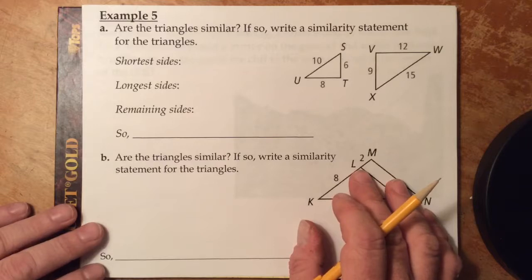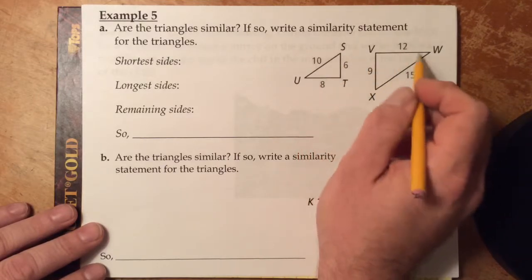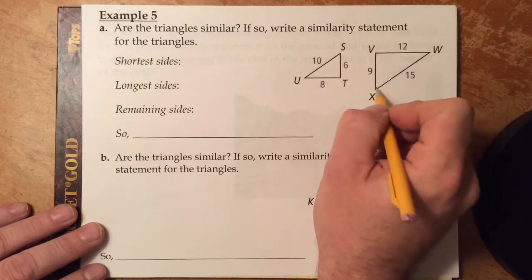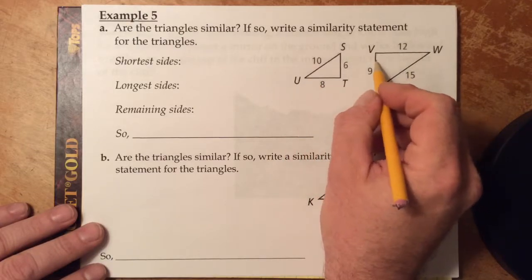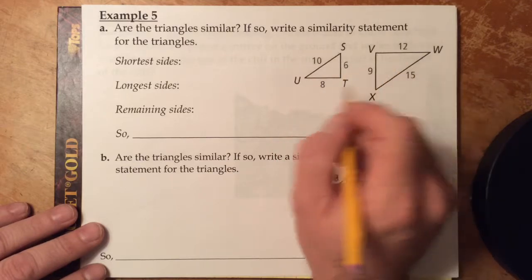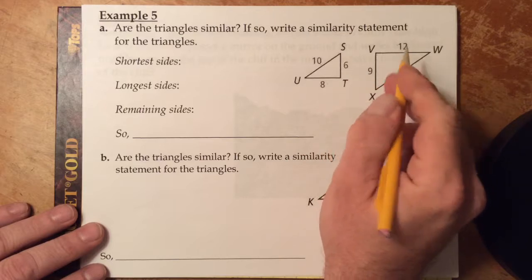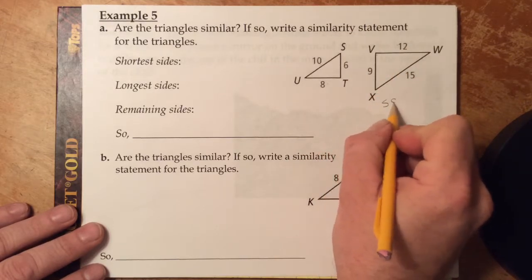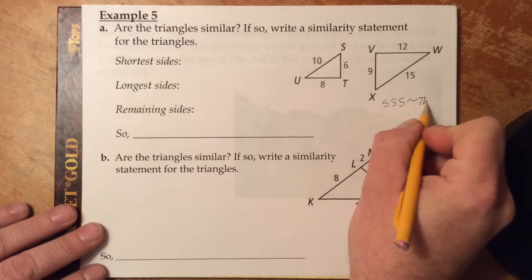So let's take a look at what we have here. We've got all 3 pairs of sides with numerical lengths on them. We don't have any indication that the angles are congruent in any way. Even though this looks like a right angle and this looks like a right angle, remember, we can't assume that. So there are no angles given to us. However, we have all 3 pairs of sides. So the only way we could show that this is similar is if we tried to use the side-side-side similarity theorem.